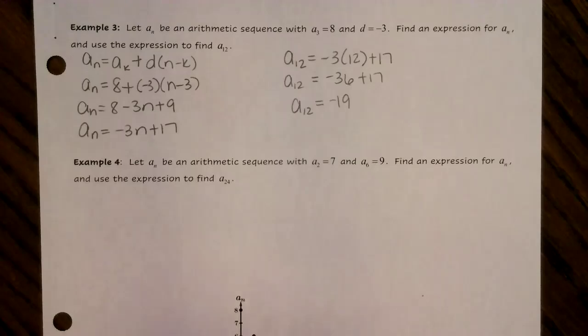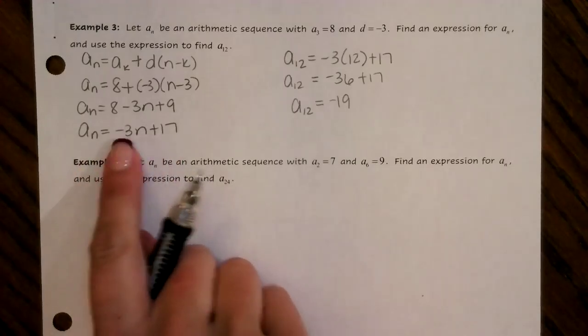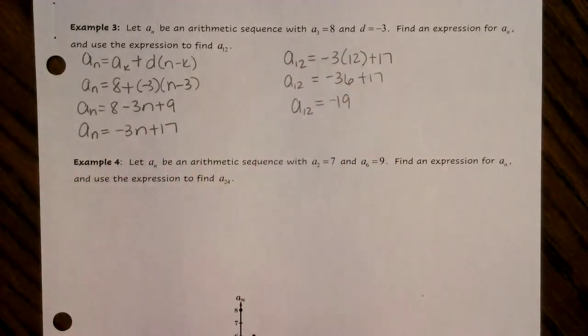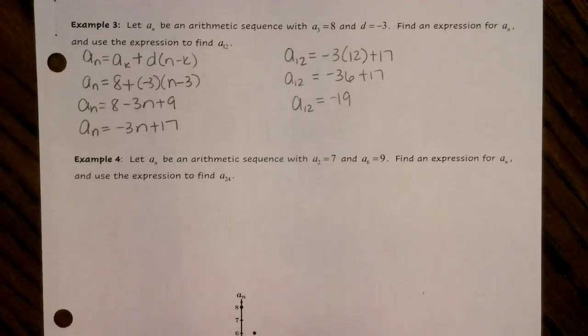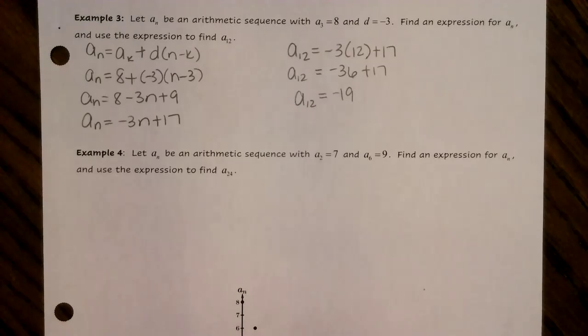And so we just wrote the equation right here for that sequence, and then we used it to find the next one. All right, for our next one here, it says, let A sub n be an arithmetic sequence with A sub 2 equals 7 and A sub 6 equals 9. Find an expression for A sub n and use the expression to find A of 24. And so there are a couple of different ways you can do this using that same equation there, or we can find our difference first.